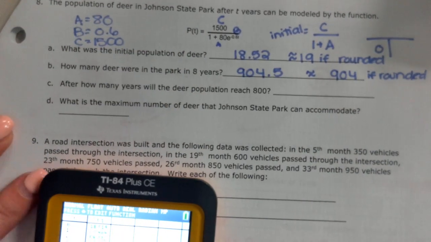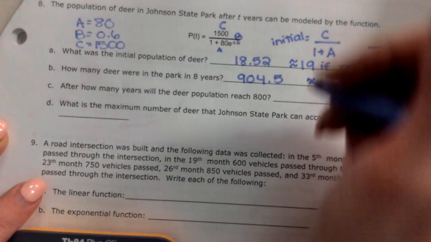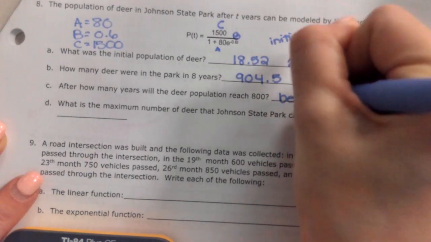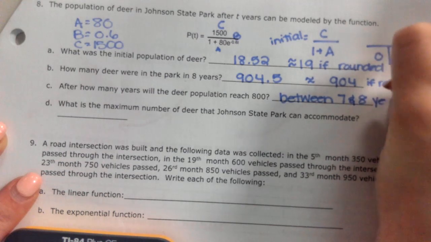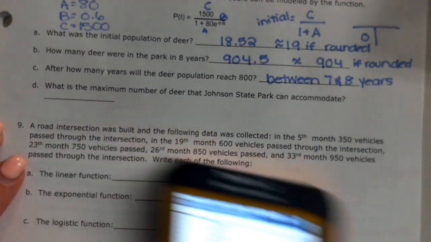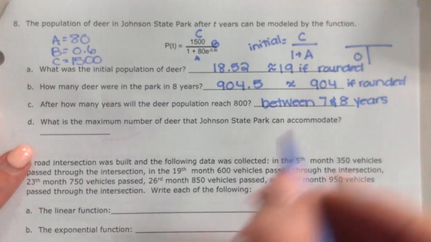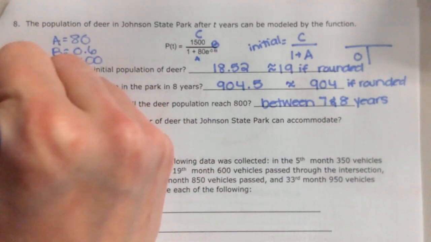After how many years will the deer population reach 800? It's going to be somewhere between 7 and 8 years. What's the maximum number of deer that Johnson State Park can accommodate? That would be that C value, the 1500.